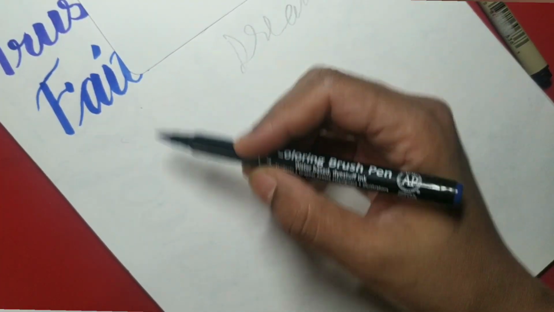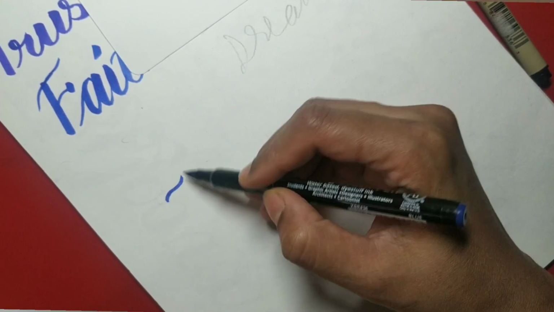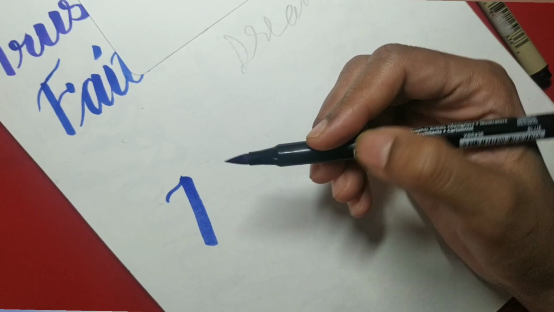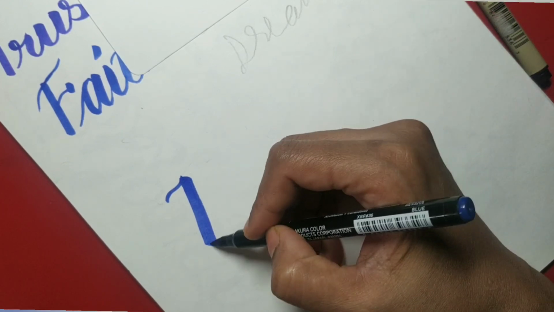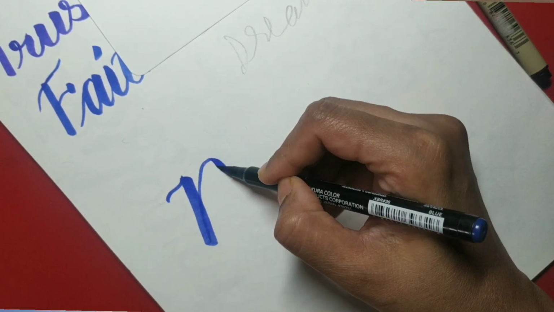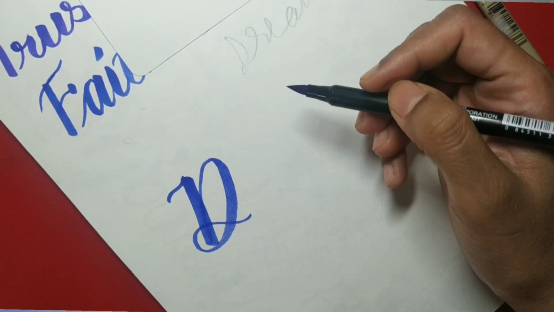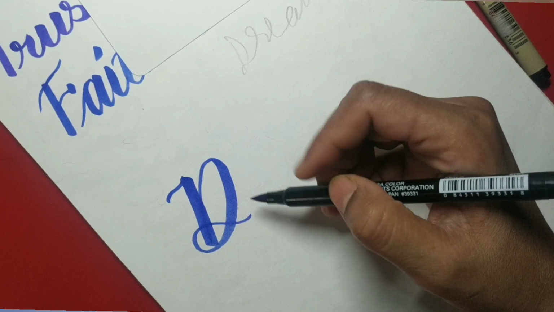Today, let us write the word dream. For the word dream, I'm going to start with a capital D. So a thick down stroke, and then go up with a light stroke, come down heavy, and then just draw the D. We have already done this before.